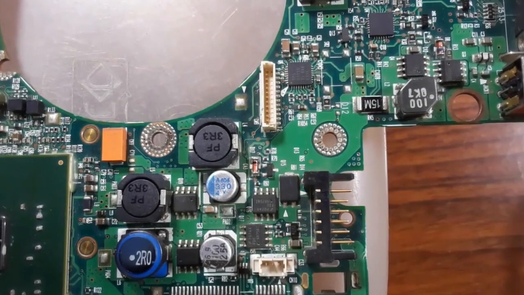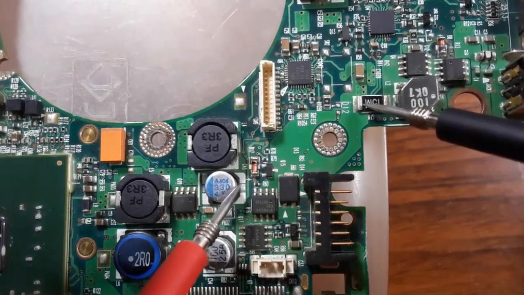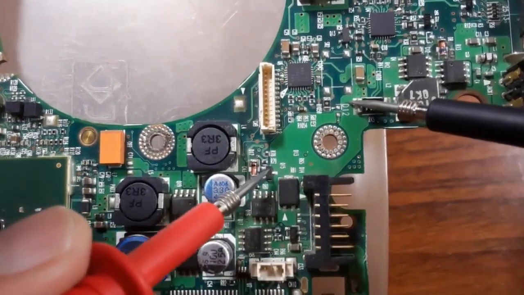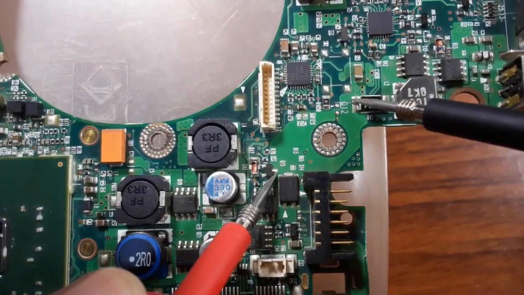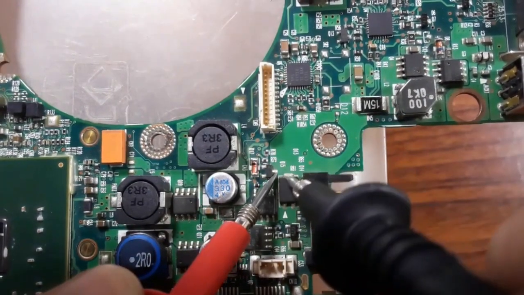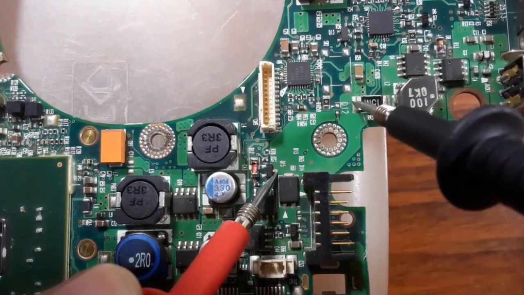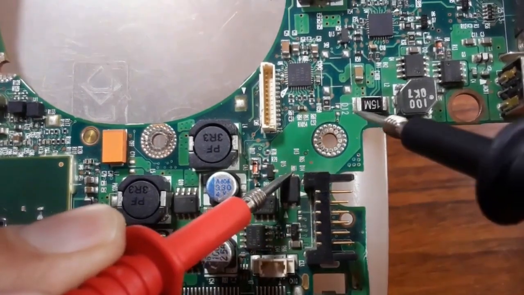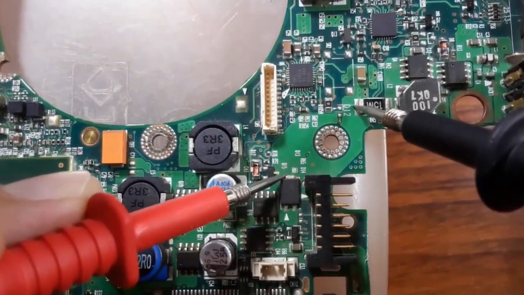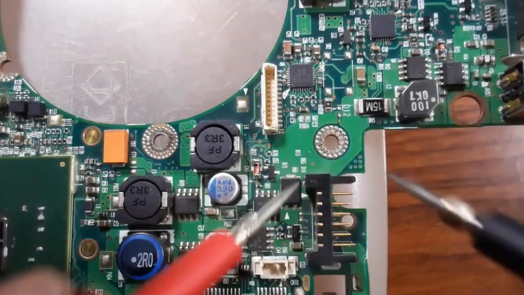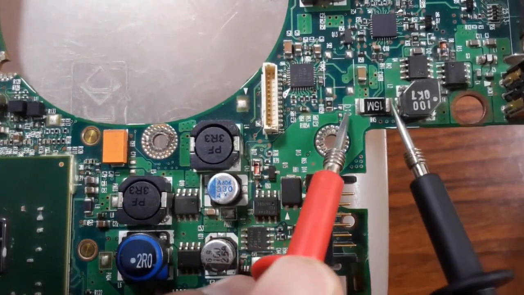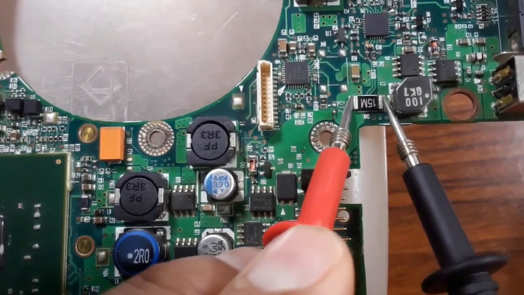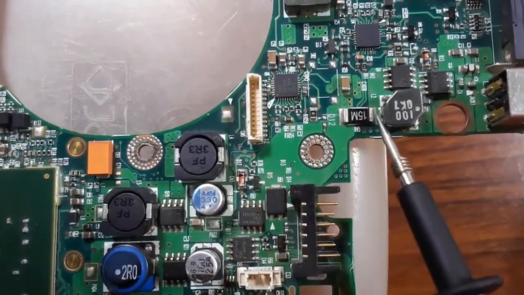So let's check also using the multimeter. Let's put one probe here and put the other here, for example, in this transistor. Do you see? Also here. Do you see? Also this diode is connected to this resistor. And of course, because this resistor is a current sense resistor, it is like a fuse.